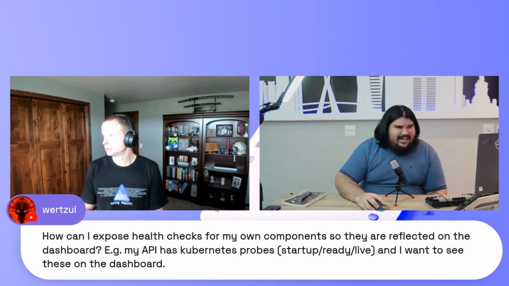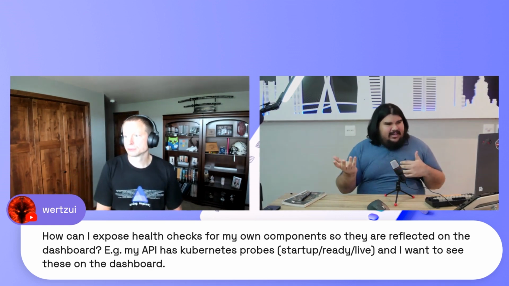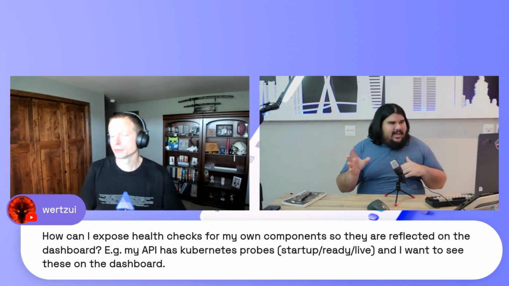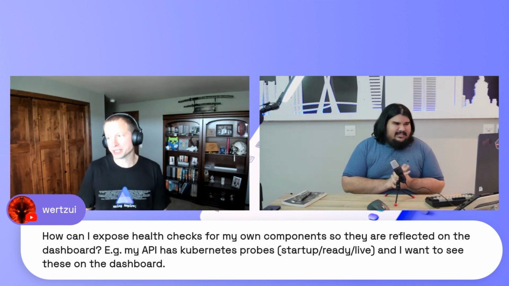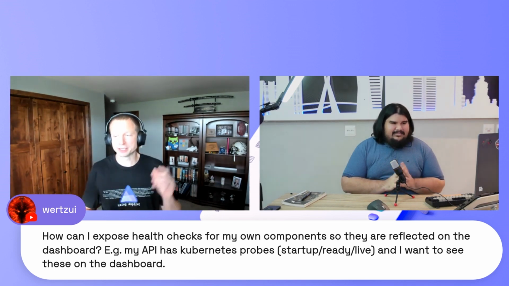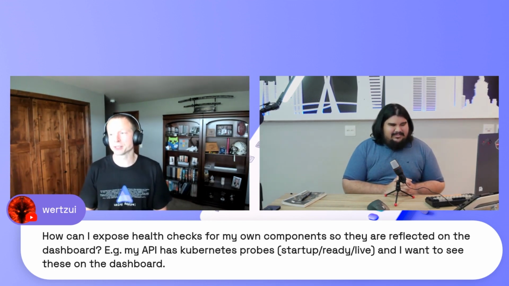I apologize. So how can I expose health checks for my own components so they are reflected on the dashboard? For example, my API has Kubernetes probes set up, ready, live, and I don't see those on my dashboard. So specifically, the Aspire dashboard doesn't yet show health checks. It doesn't show those health endpoints, but that is a feature that we are looking at adding in a later release of adding health checks into the Aspire dashboard.